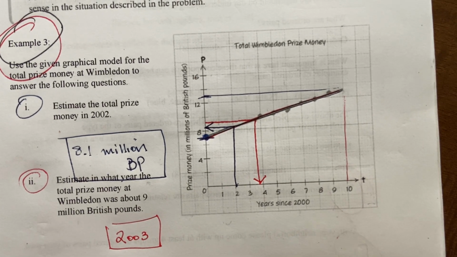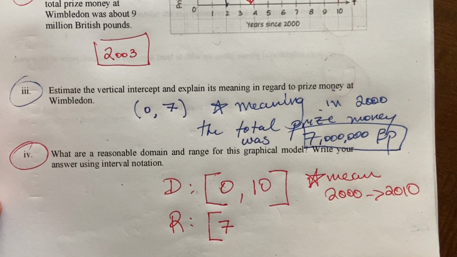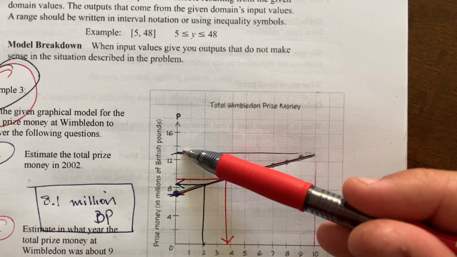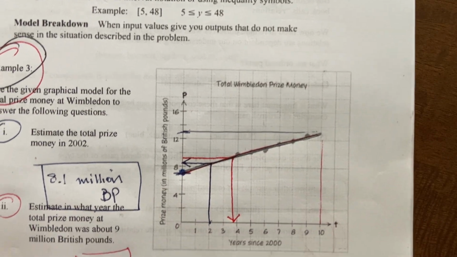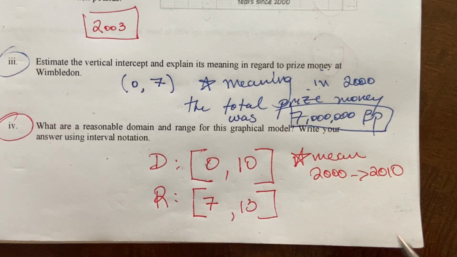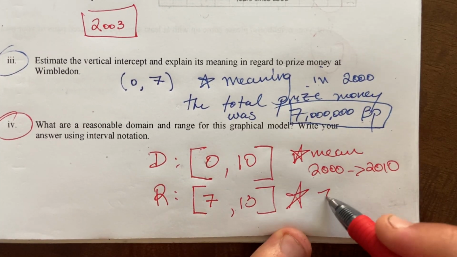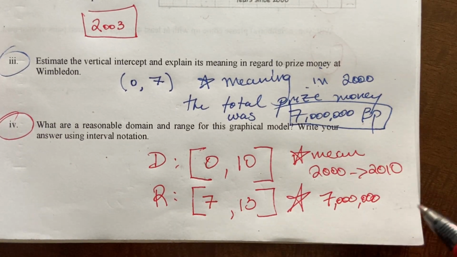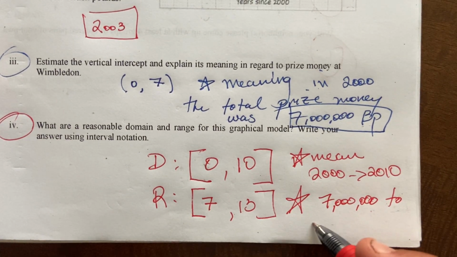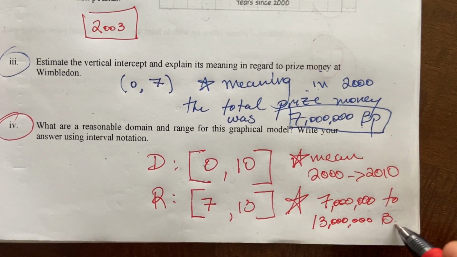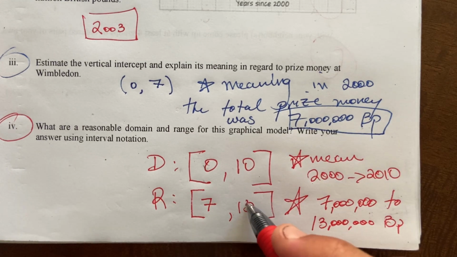It looks like the model goes from 7. And then up to, it looks like right here is about 13. So I'll say about 13. So about 7 million to 13 million British pounds.